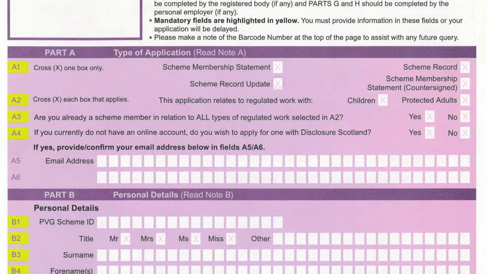Scheme record update. You should select this option if you have previously been checked for the workforce that you have selected at A2 and have been issued with a scheme record for this workforce. A3 must then be crossed yes. For example, you have previously been checked for protected adults and another organisation wishes you to work with protected adults.